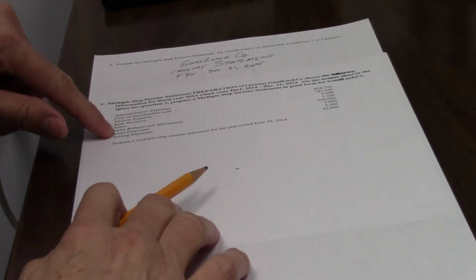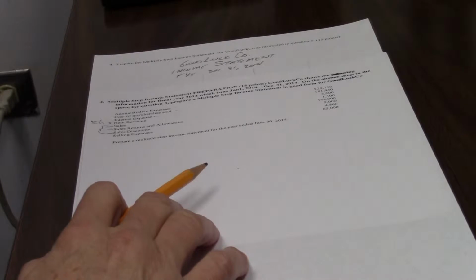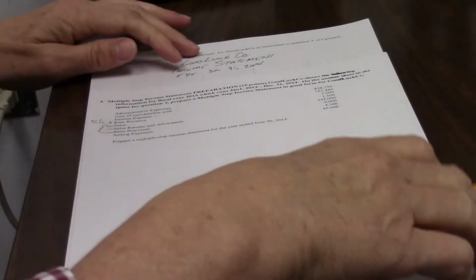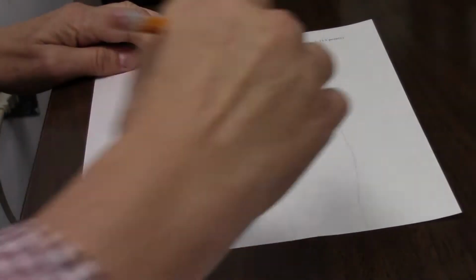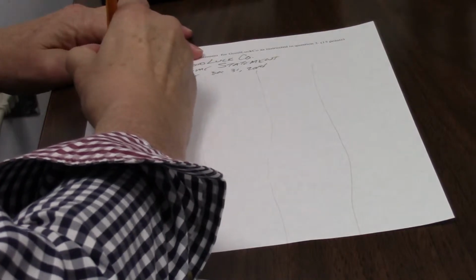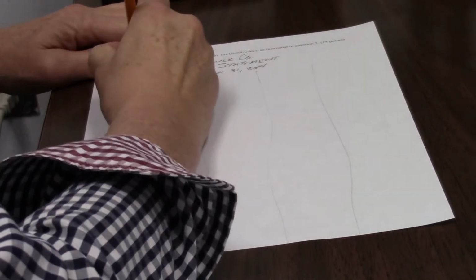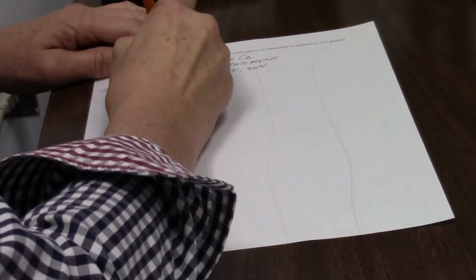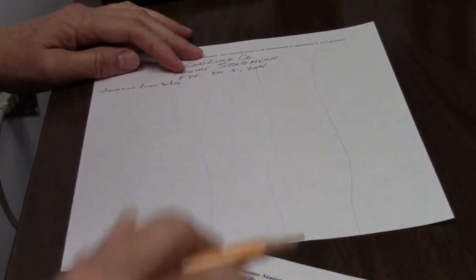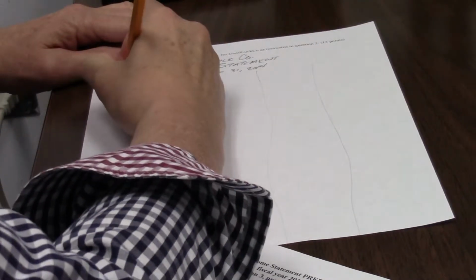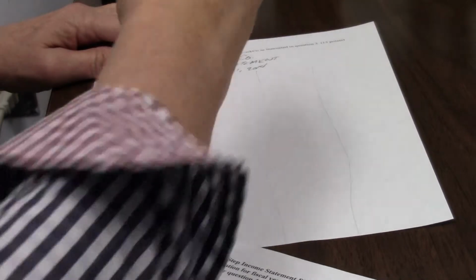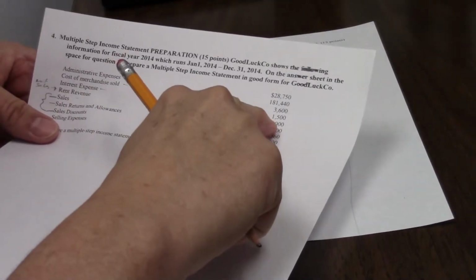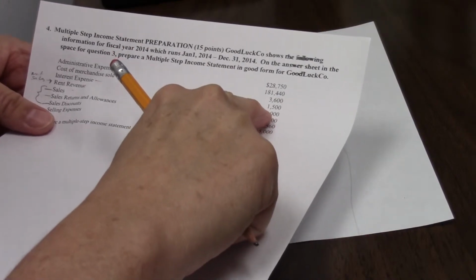This is the information that's going to give us net sales. So let's do that. The top line is where we explain the revenue from sales, which of course starts out with sales, which according to this is 548,000. I'm going to put that in my middle column here.